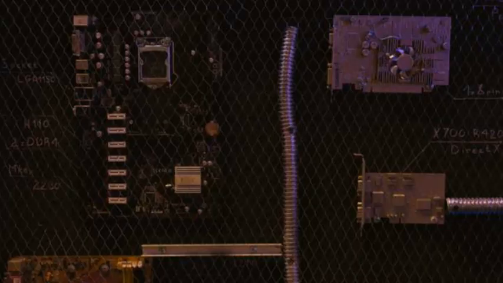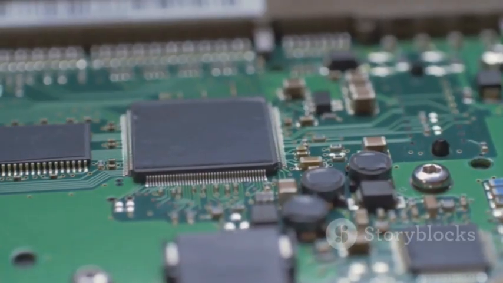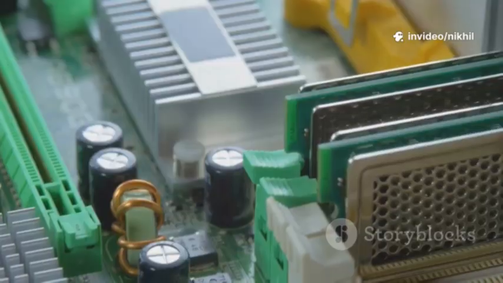Now, how do all these parts talk to each other? That's the motherboard's job. Let's check out the central nervous system of your computer. Everything connects here. Ready for the hub?